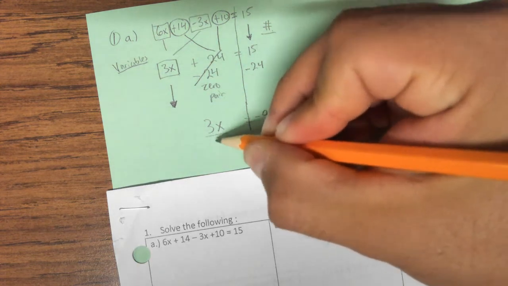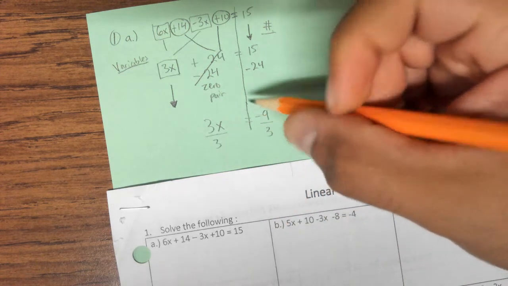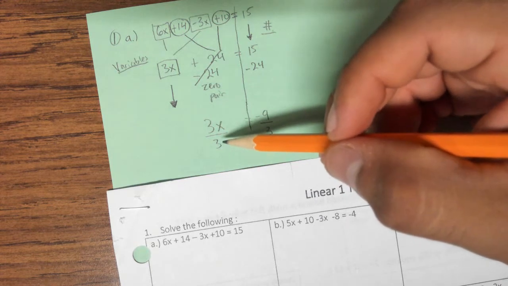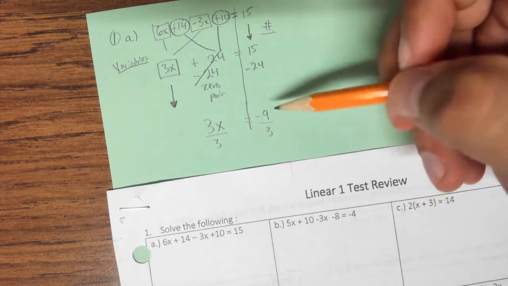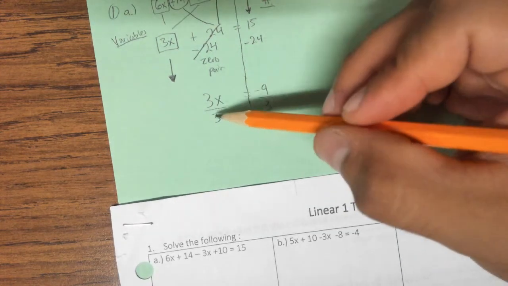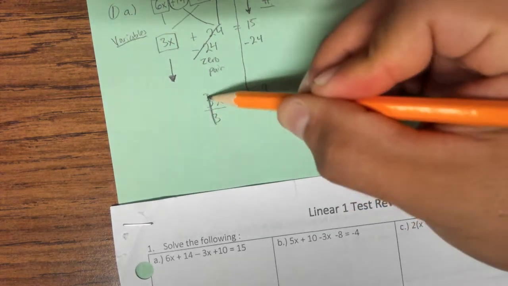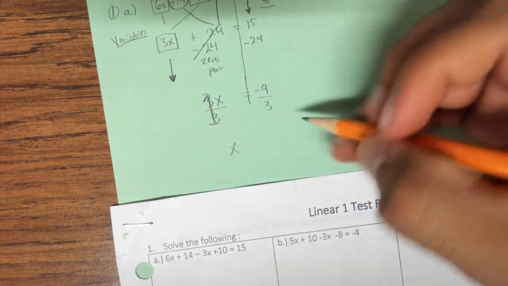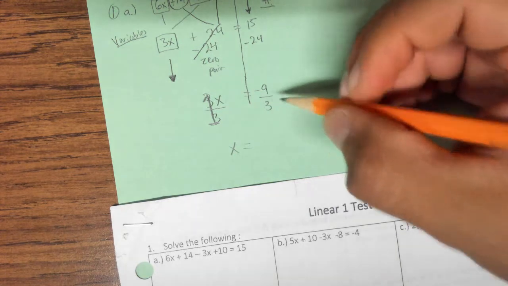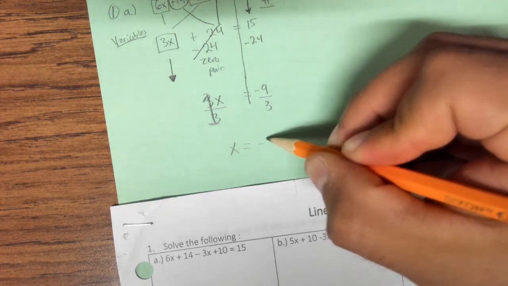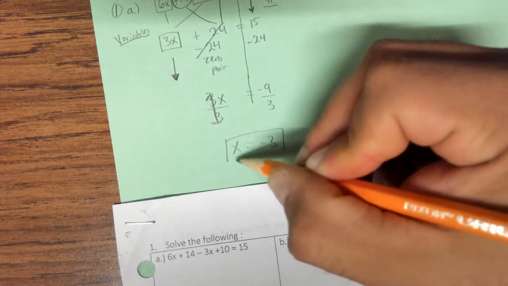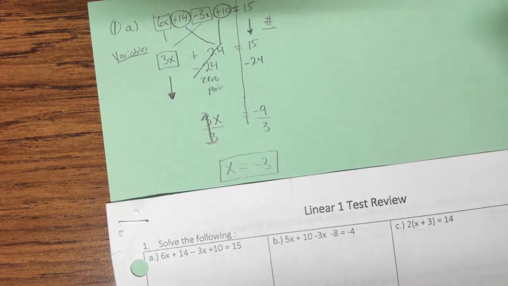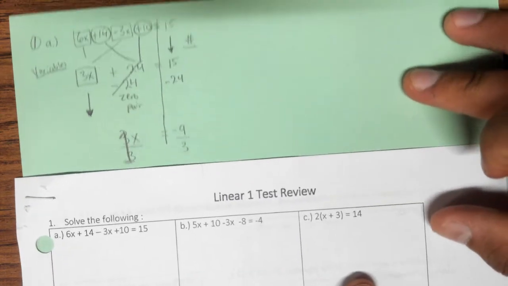The last step is always going to be to divide by our coefficient, in other words, the number in front of our x. And we only need the number. You don't have to write 3x down here. It's just divided by 3, divided by 3. What ends up happening is 3 divided by 3 becomes 1. Technically, this is 1x, but in algebra you're just going to see x equal to, and negative 9 divided by 3 is going to give me negative 3. And so there is my first answer. We can go work 1C.